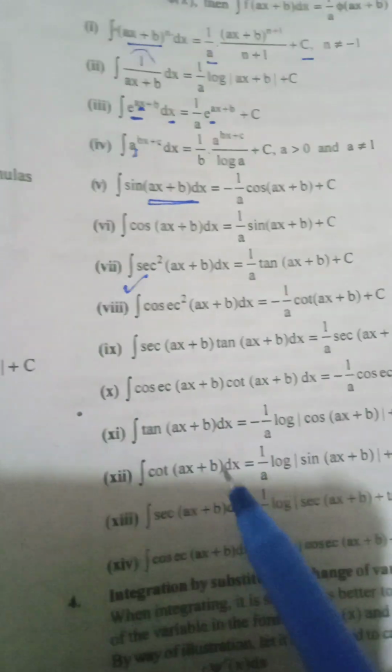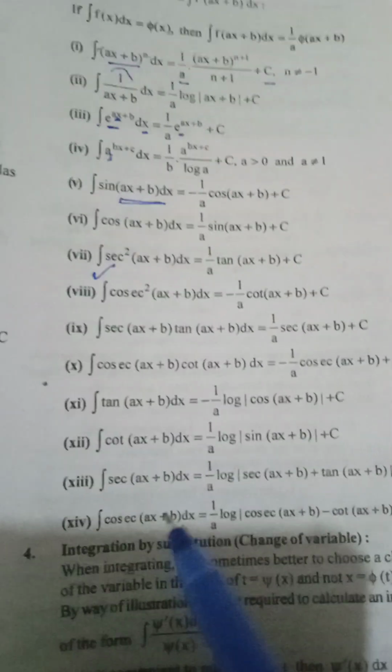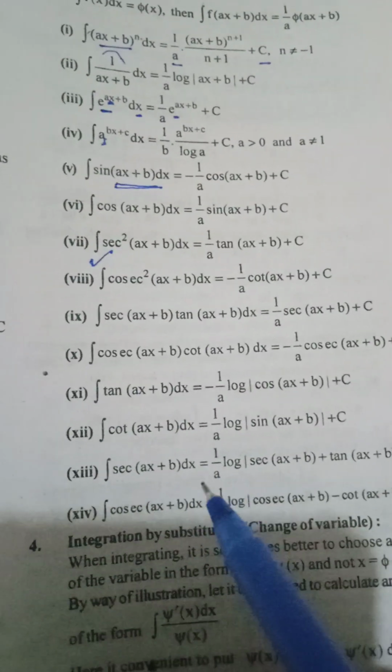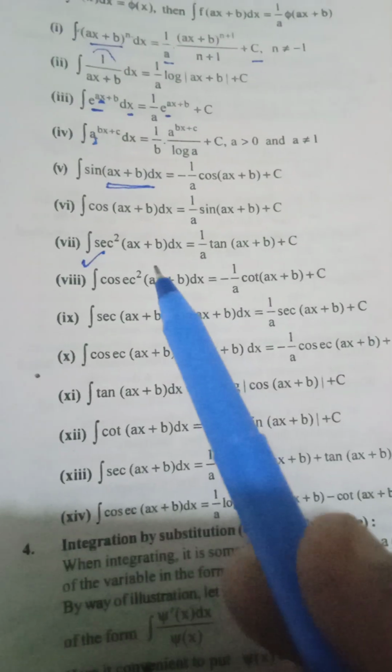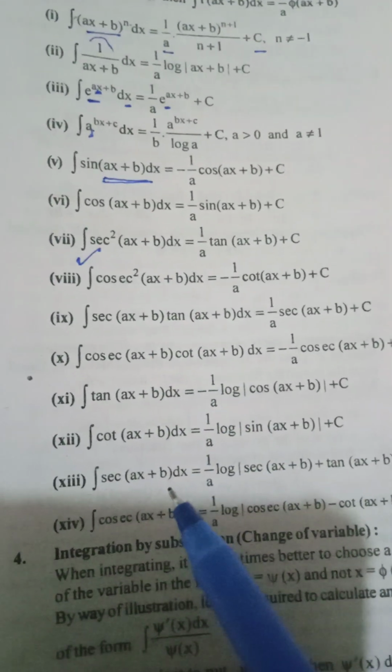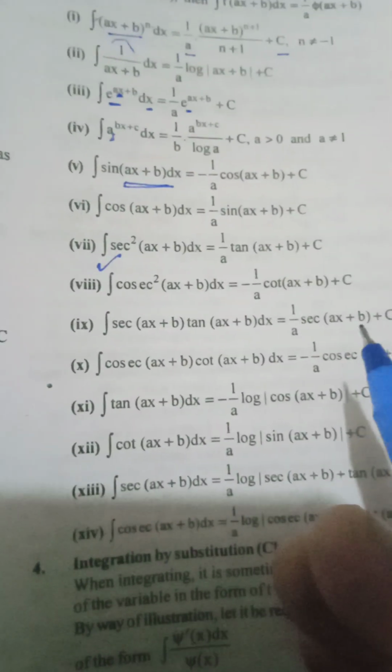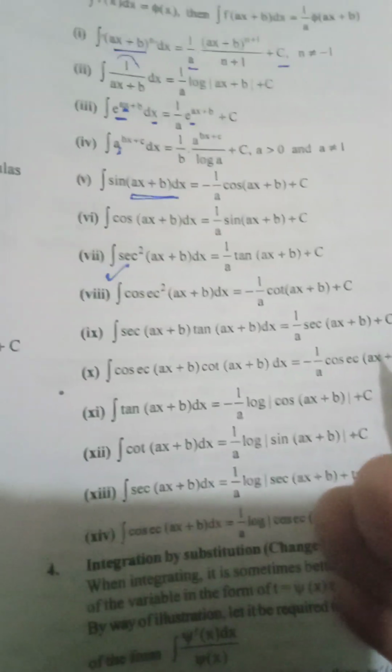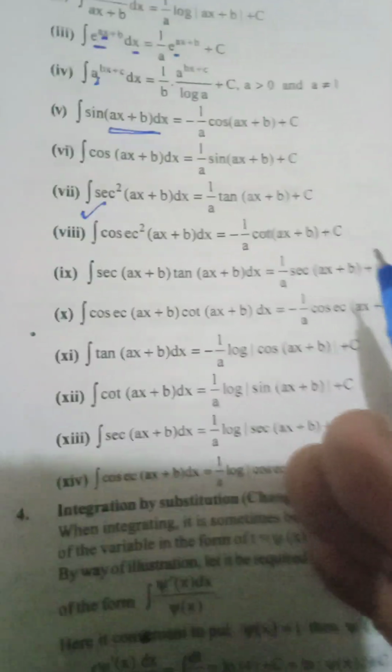So these are the trigonometric functions which you need to integrate by yourself, and it is very easy once you know the differentiation of the respective function, so you can easily calculate the integration of that particular function.